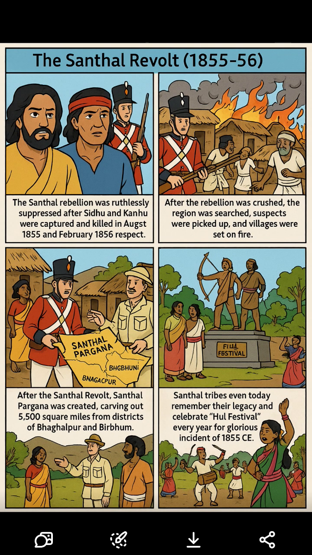7. How was it crushed? The British were shocked and scared, but they had modern guns, cannons, and a trained army. They launched a brutal military attack, burned Santhal villages, killed and arrested rebels, and used brutal force to scare the rest. In August 1855, Sidhu Murmu was caught and killed. In February 1856, Kanhu Murmu was also captured and killed.